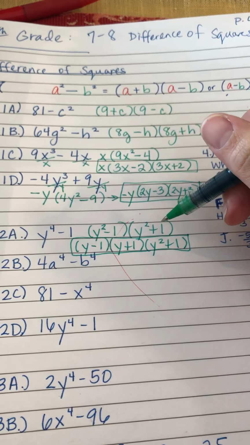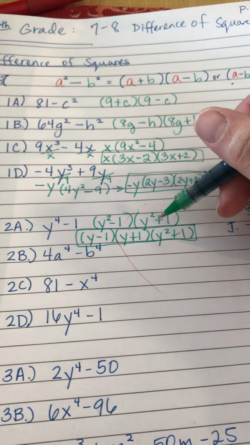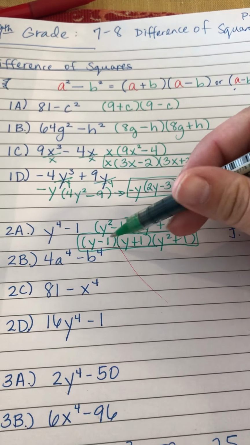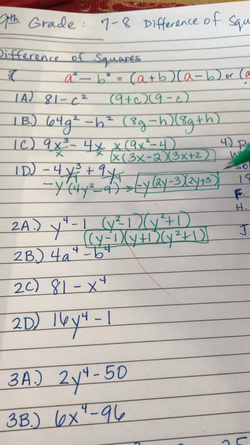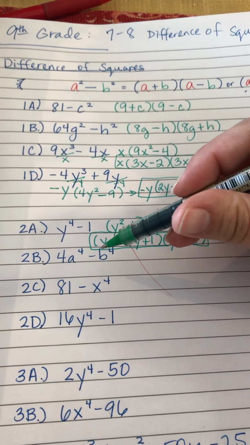So the y squared plus 1, you can't do anything else with that because it's a plus sign in the middle. But the minus 1 is still 2 perfect squares, and so I can separate that into 2 more perfect square factors, and so this would be my final answer.